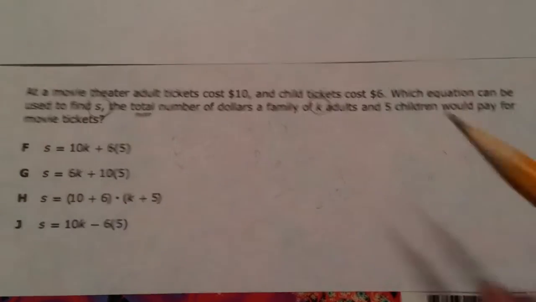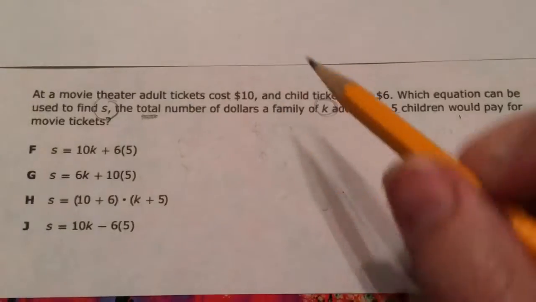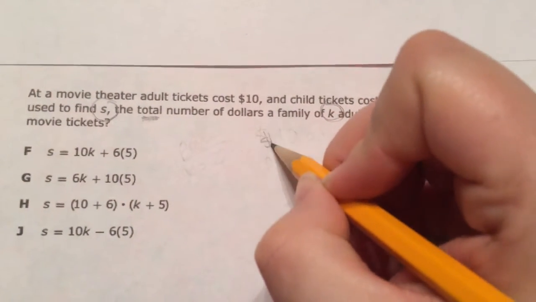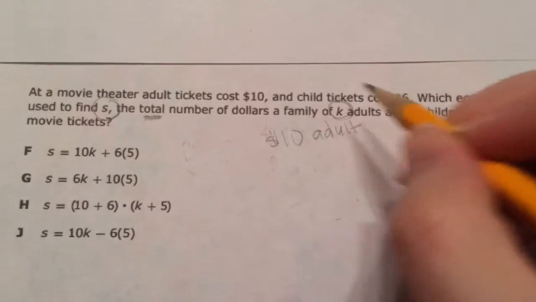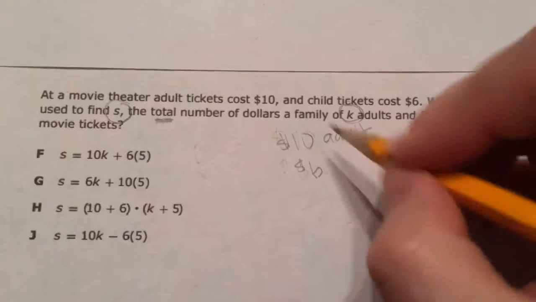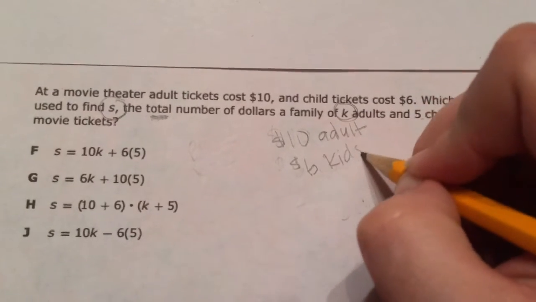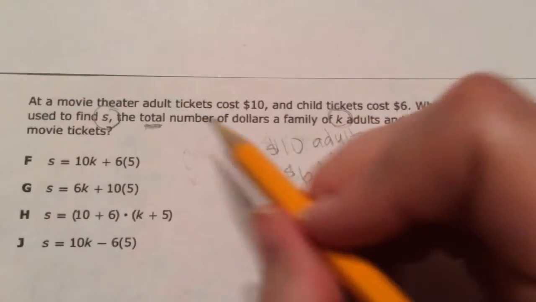All right, so I'm going to take some notes here. At a movie theater, adult tickets cost $10, so $10 for an adult, and kids are $6. Which equation can be used to find S? S is the total.